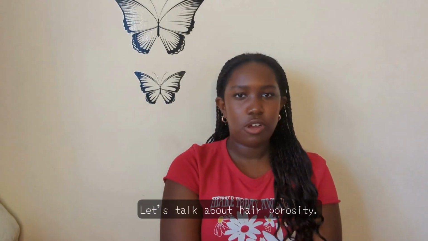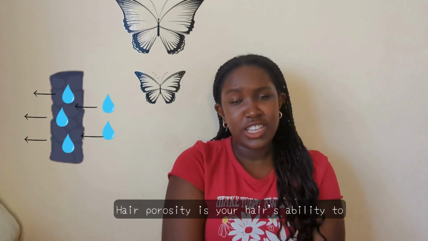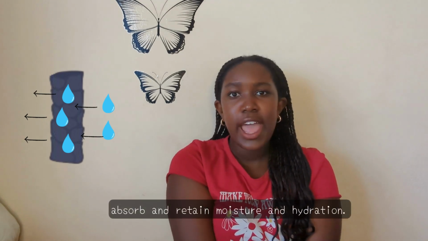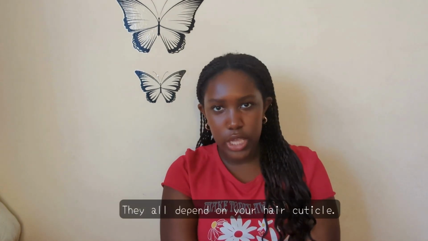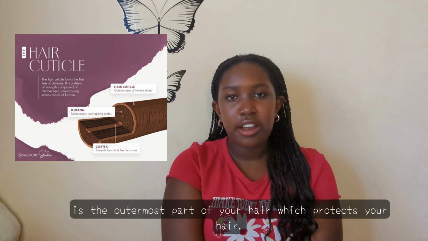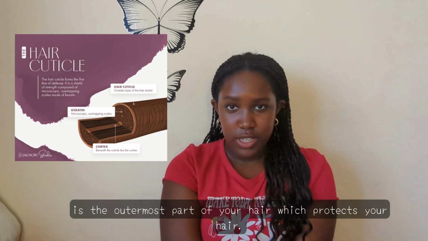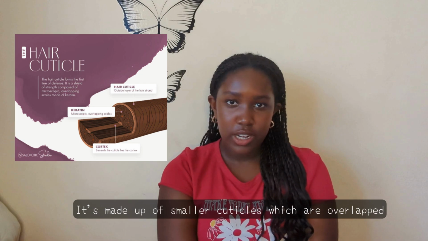Let's talk about hair porosity. Hair porosity is your hair's ability to absorb and retain moisture and hydration. There are three main types of porosity: low, medium, and high. They all depend on your hair cuticle. Your hair cuticle is the outermost part of your hair, which protects your hair. It's made up of smaller cuticles which overlap each other.